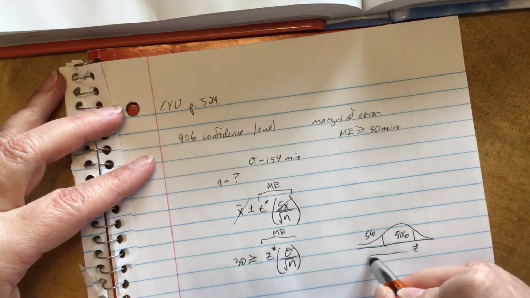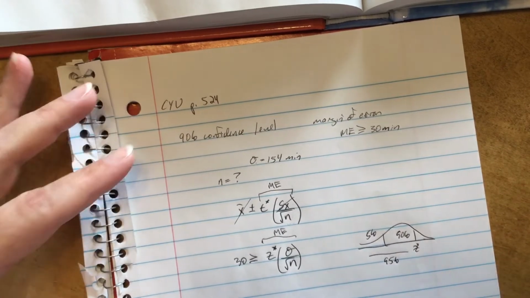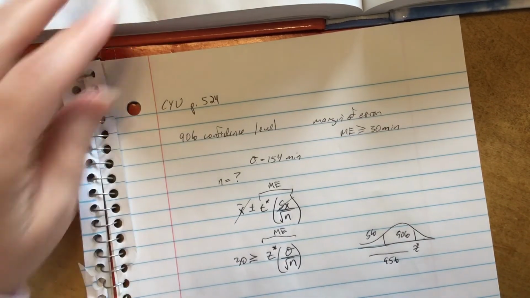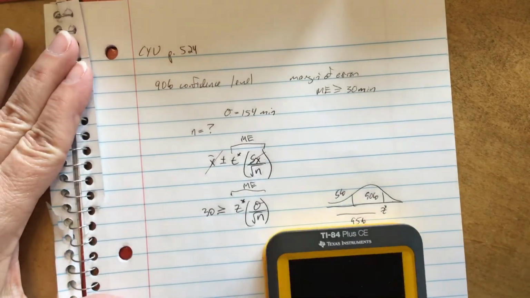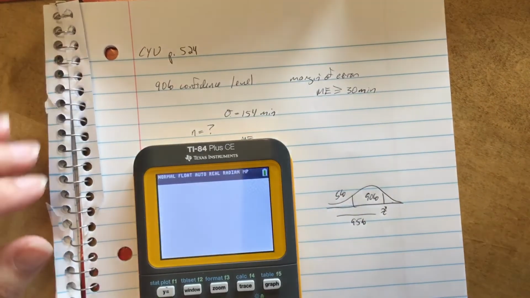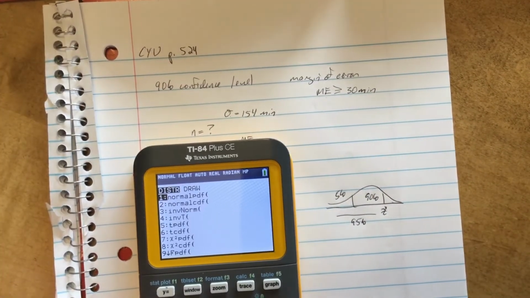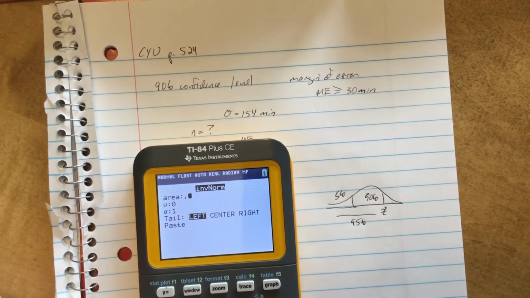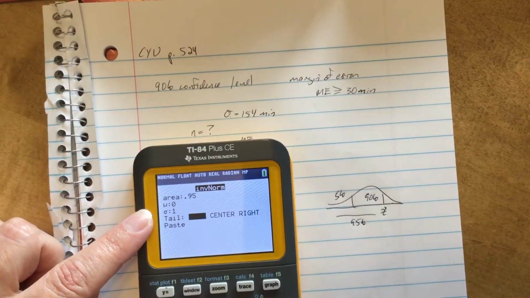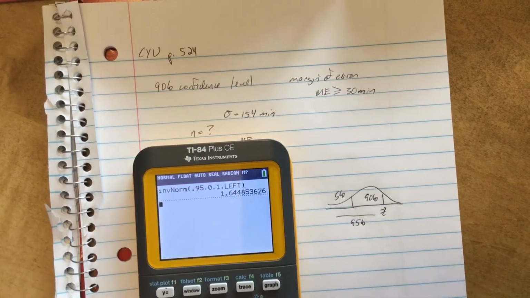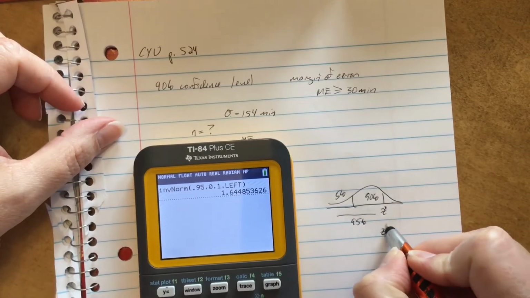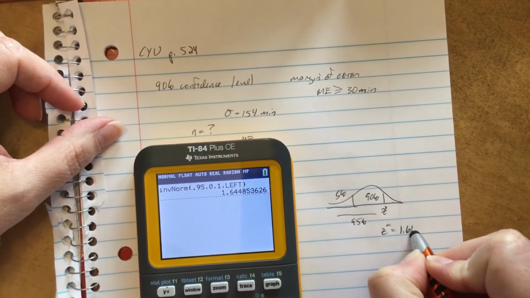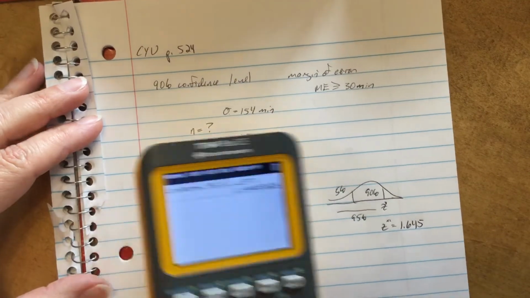So our critical z is going to be for 95%. Let's do that real quick in the calculator so we don't forget how to do it. I'll put it up here. Let's see, inverse norm, 0.95, right? So this is going to give us a critical z of 1.645.